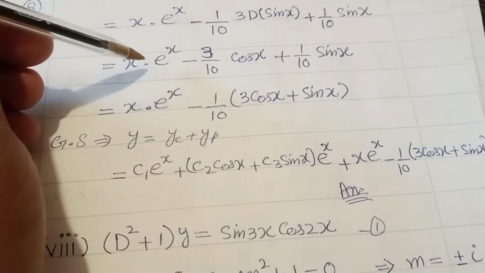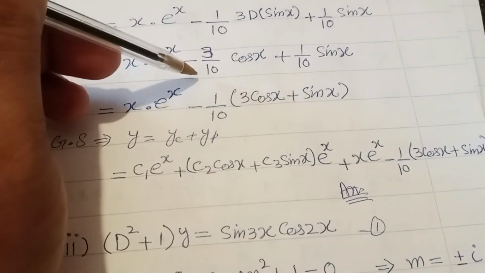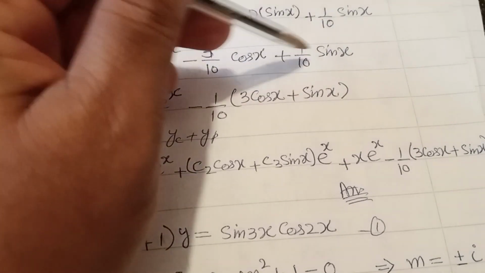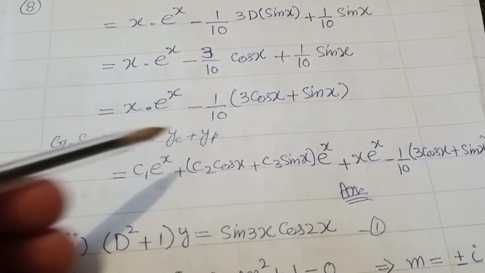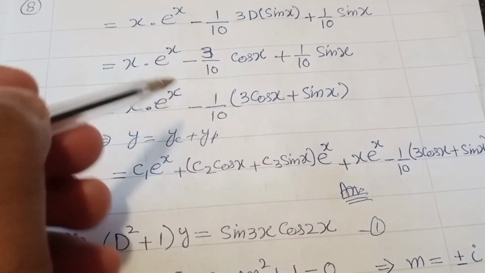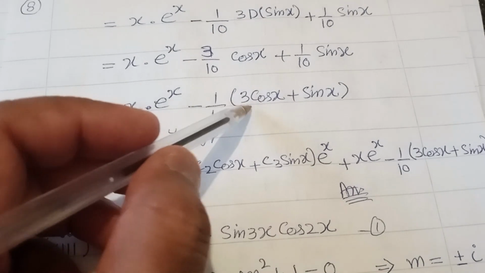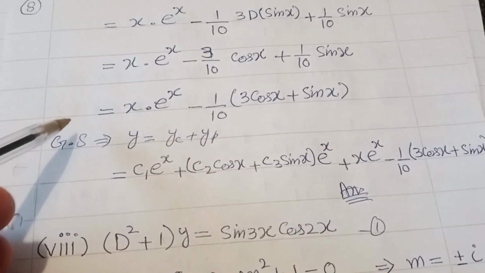So x into exponential x minus 3 upon 10 derivative of sine, that will be cos, plus 1 upon 10 into sin x. Taking 1 upon 10 common from here, we can write it as x into exponential x minus 1 upon 10 (3 cos x plus sin x). This is our particular integral.